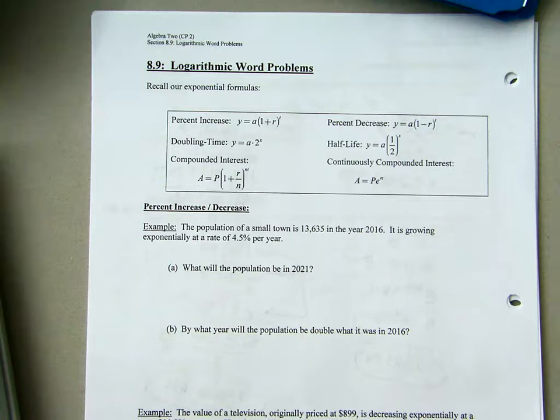As I did mention in the beginning of the chapter, these formulas by the test will need to be memorized, so for next Thursday's test, you will need to have the formulas memorized.